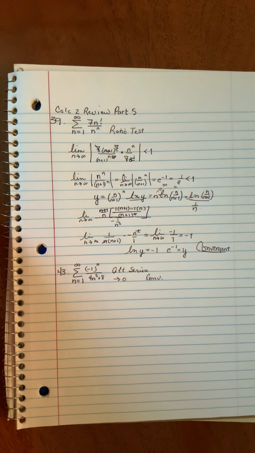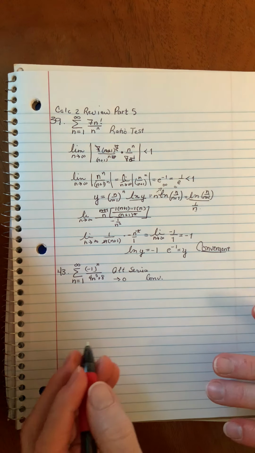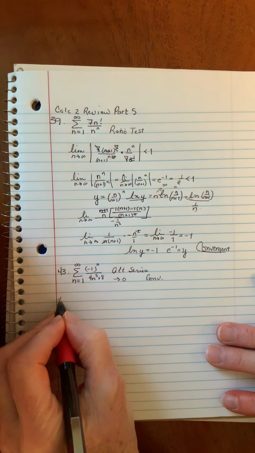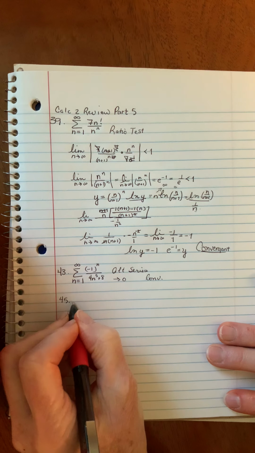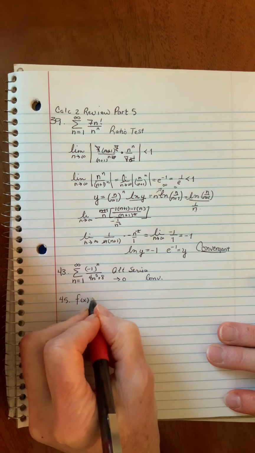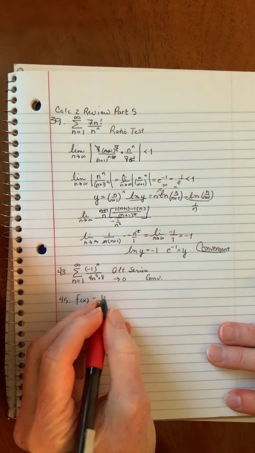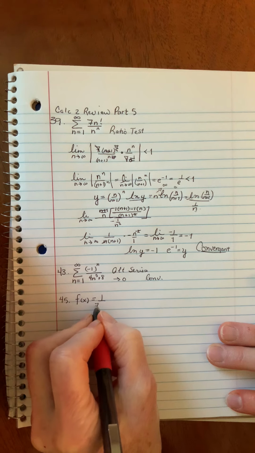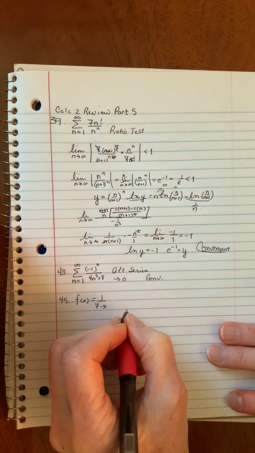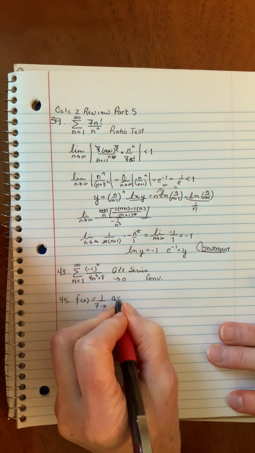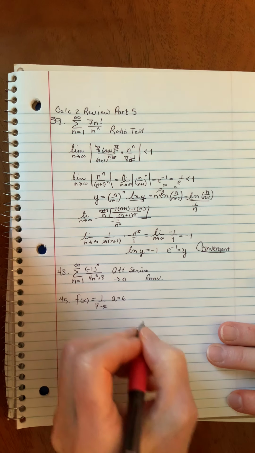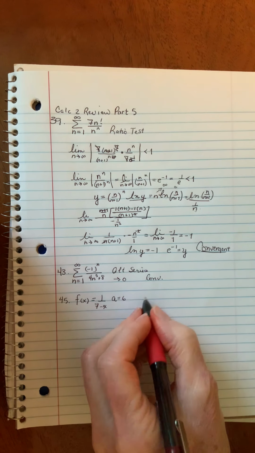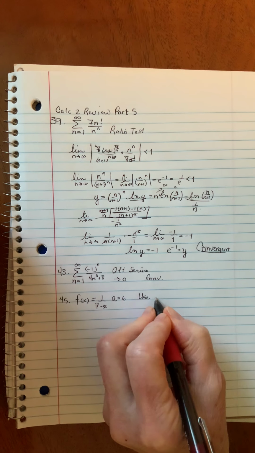Let's check some other ones. Let's find the Taylor series of a function. So this one's number 45. It has f of x is equal to 1 over 7 minus x, and I want to center it at 6. So a is 6. And so let's find this. Now the hint here says to use a geometric series.